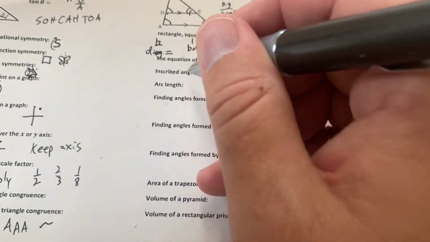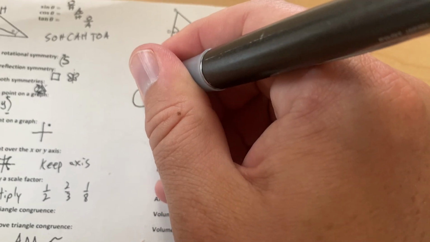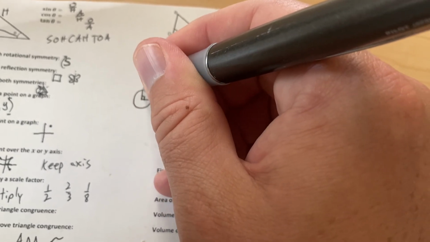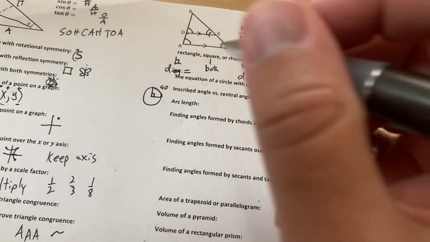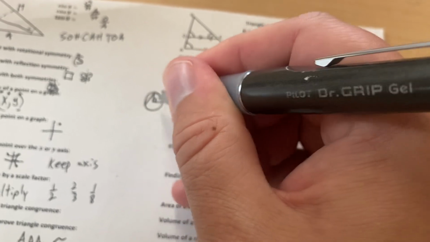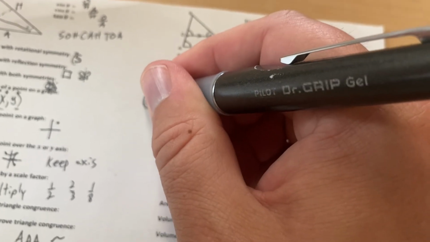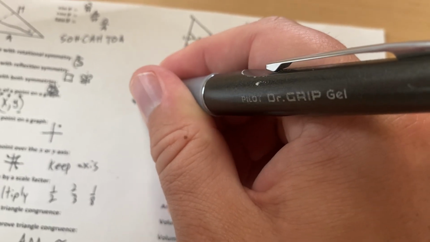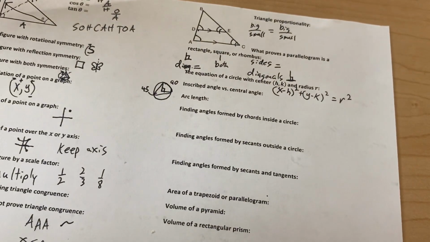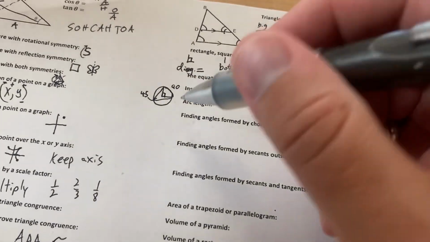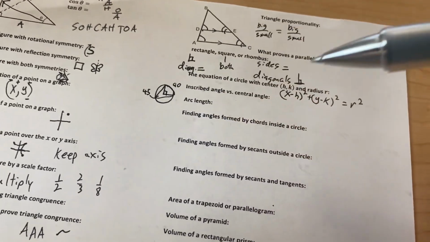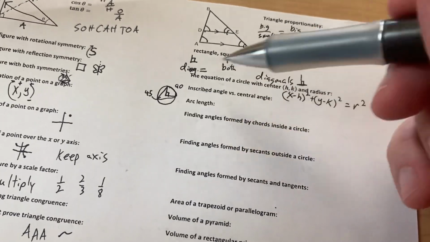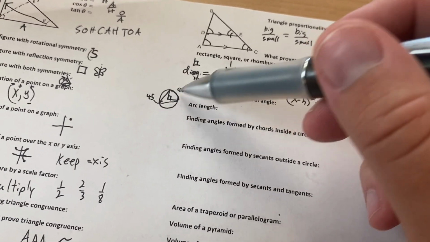Inscribed angles and central angles. If I have a circle and it has a 90-degree central angle, then this arc is also 90 degrees. If I have an inscribed angle coming back from here, this angle is going to be 45 degrees because the arc is 90. So the inscribed angle is half the arc, or if you have an inscribed angle, the arc is double that. It just depends on which direction you're going, but the central angle and the arc are the exact same.